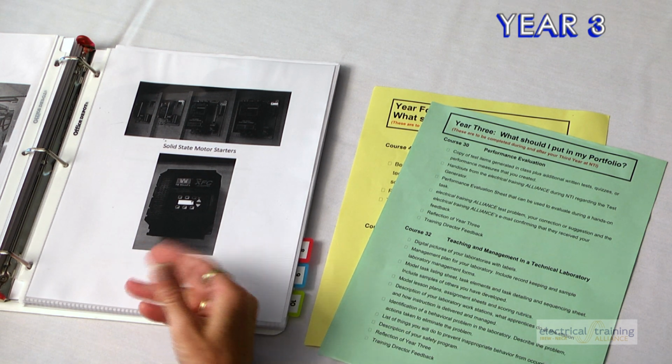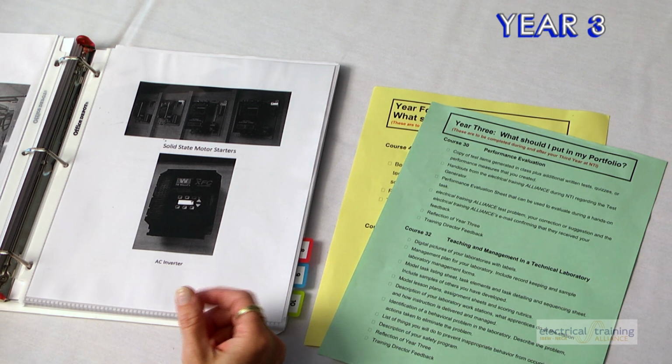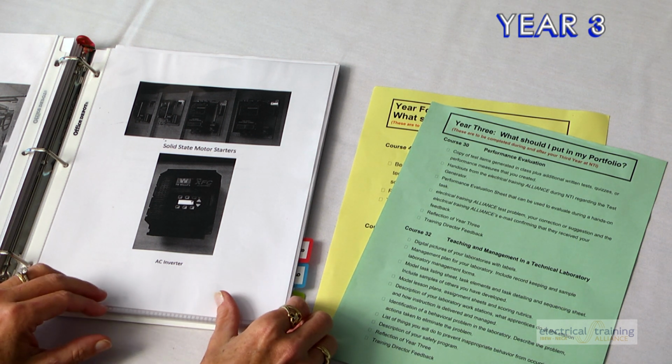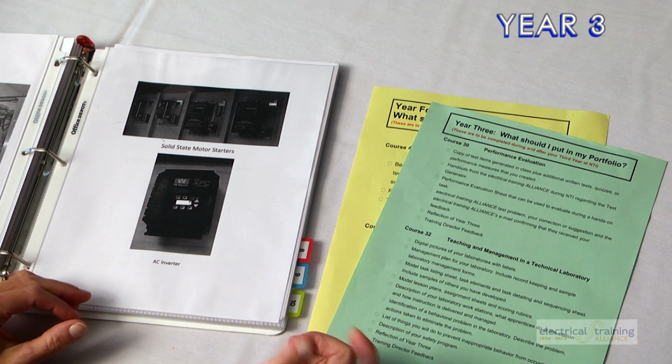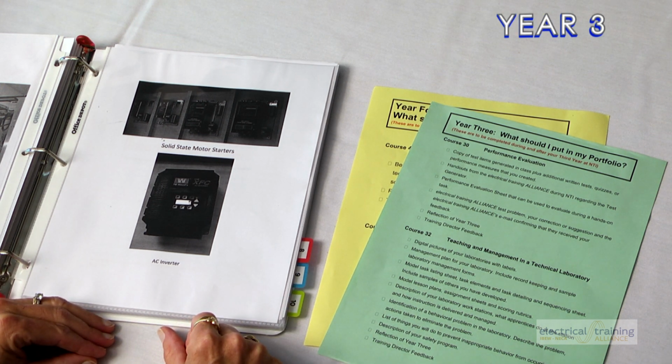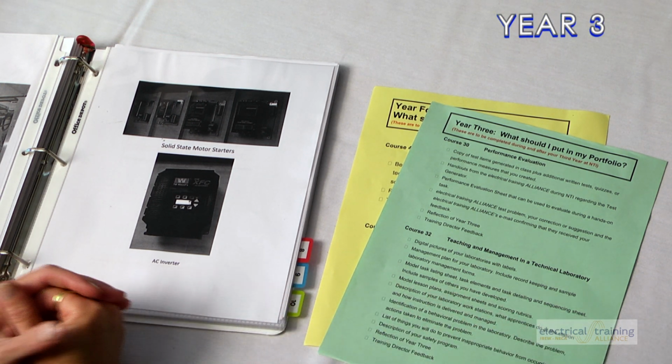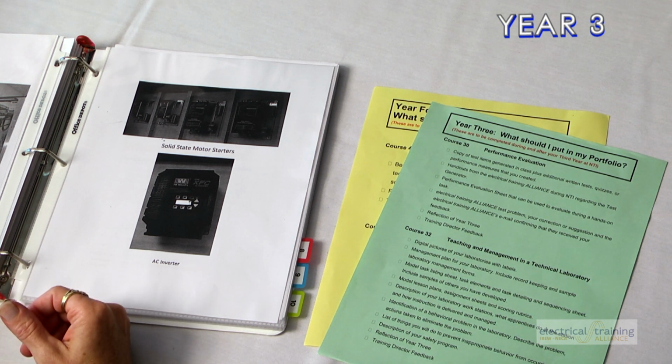Sometimes there are other things that are very important to you in your career that you'd like to include. Well, I would suggest that you include those things. These checklists are really just items that we recommend.